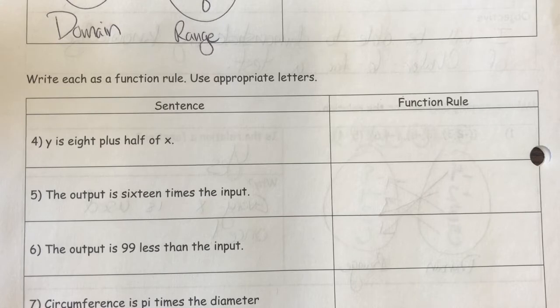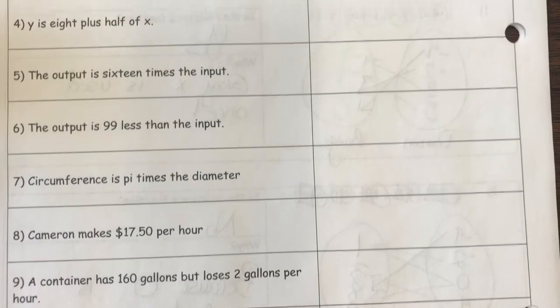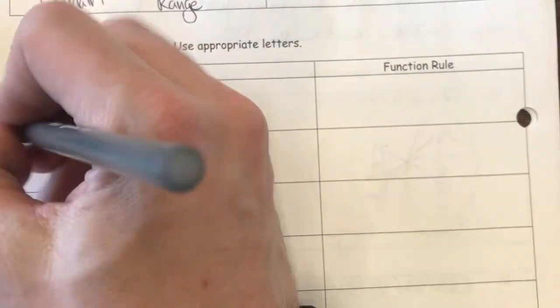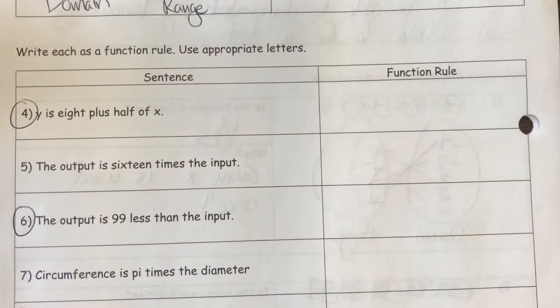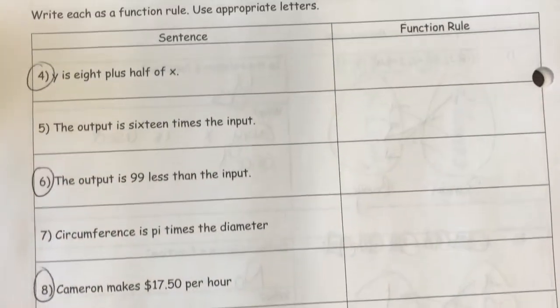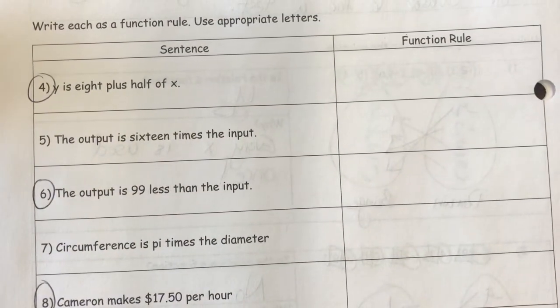Write each as a function rule. Use appropriate letters. Let me do the even ones with you, and you guys do the odd ones. Can I fit everything there? No. So let me do 4, 6, and 8 with you, and you do the other 4. It looks like. Okay.